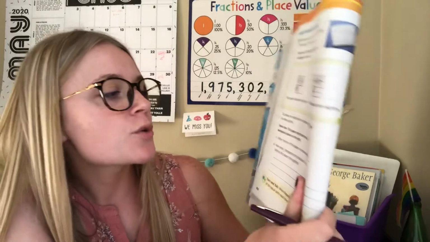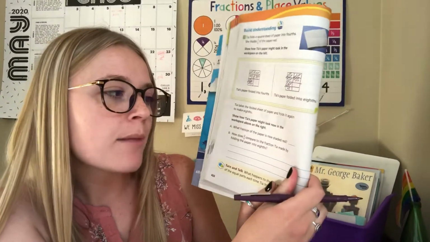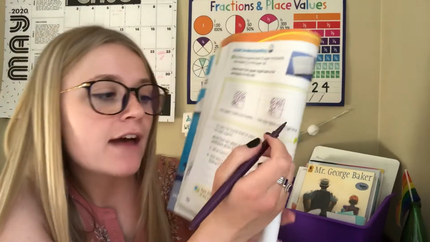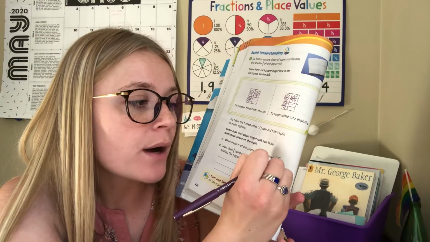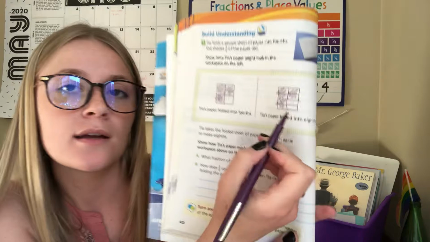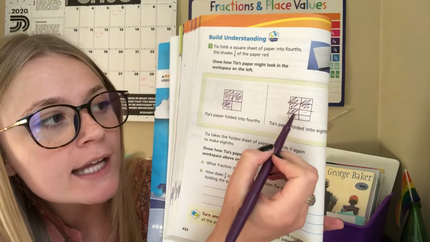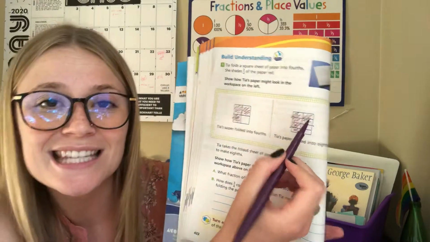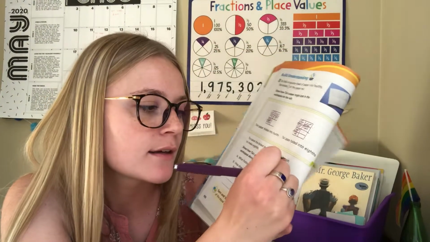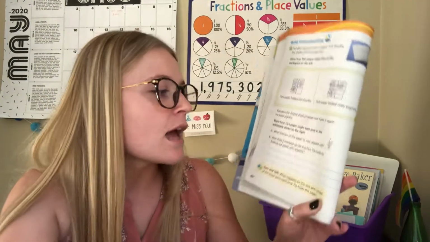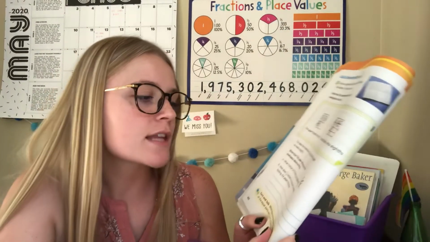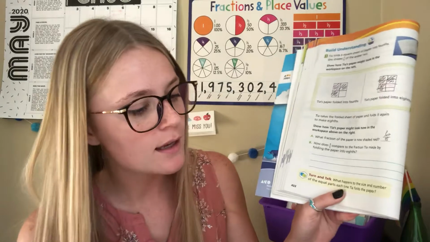So let's answer these questions. What fraction of the paper is now shaded red? Now we have 8 equal parts, so that goes on the bottom. And how many are shaded? 1, 2, 3, 4, 5, 6 parts are shaded. How does 3/4 compare to the fraction Tia made by folding the paper into 8ths?